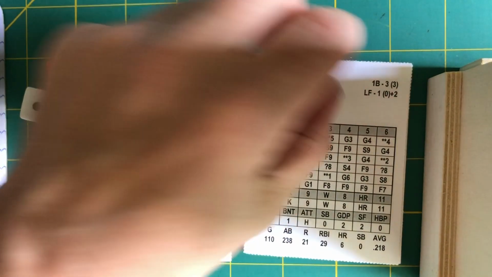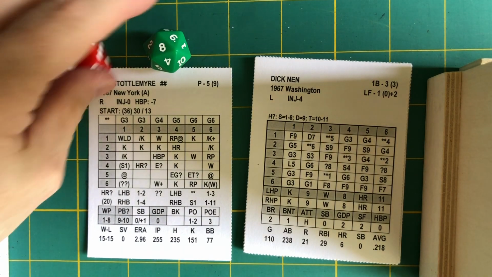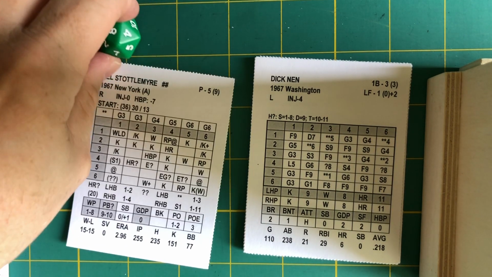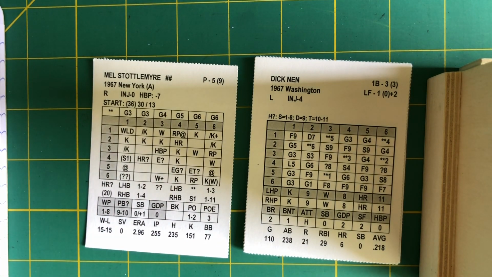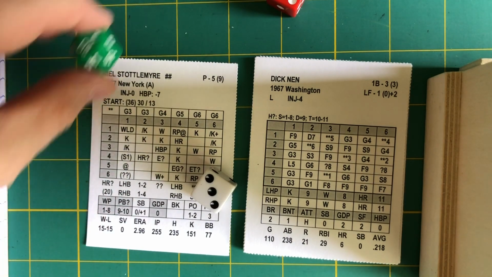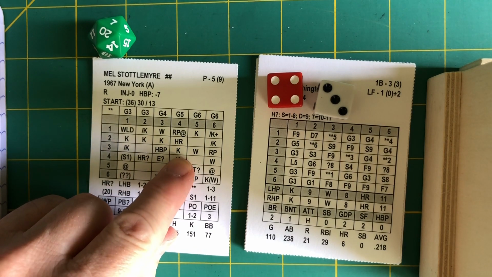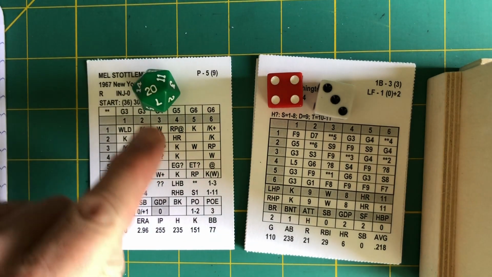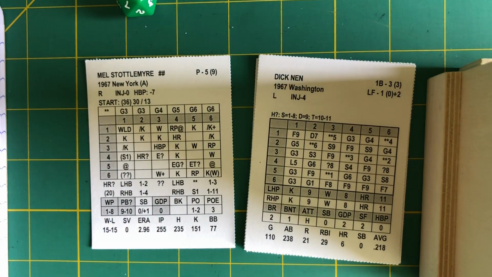Now it's Dick Nen. Never really got his career going, but had apparently some pop in that left-handed bat. Stottlemyre, the stretch, checks Howard at first, and the pitch to Nen is a 4-3 on Stottlemyre's card. That's a K check. It's a 20. That's not low enough for Nen.